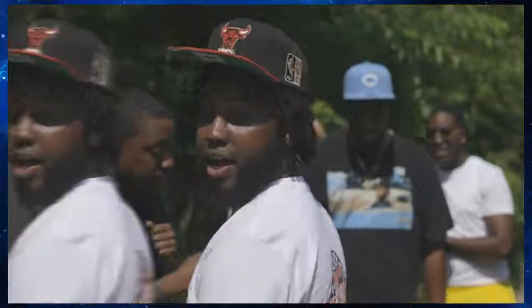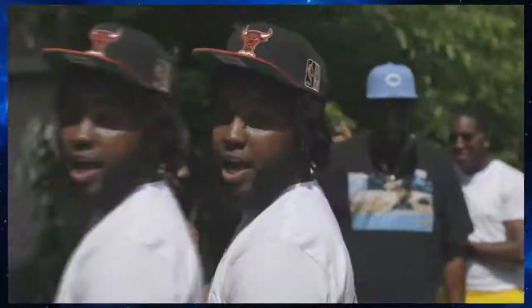And today I am stoked because we are going to be breaking down this crazy rotoscope transition effect that is used in the ScatPacc music video by Baby Hot and NLE Choppa.